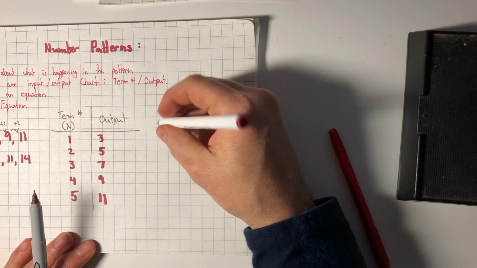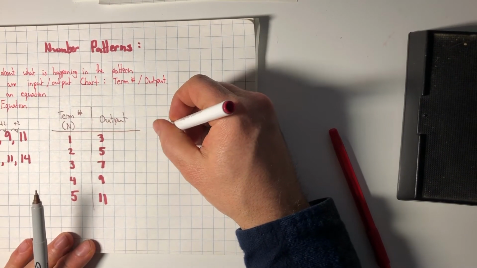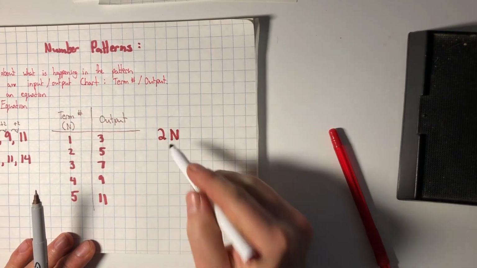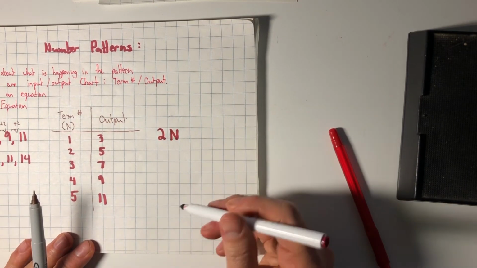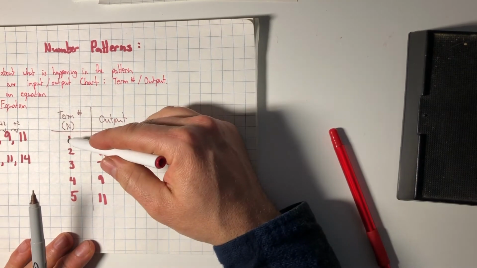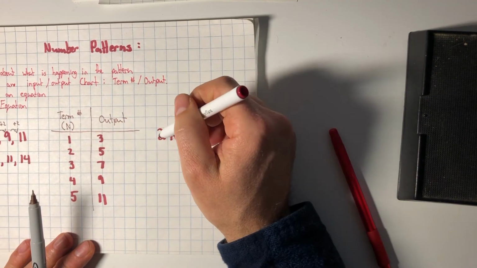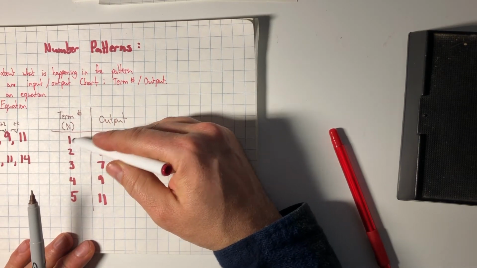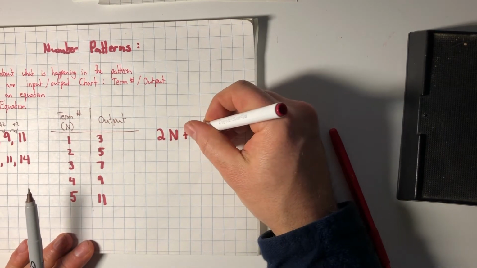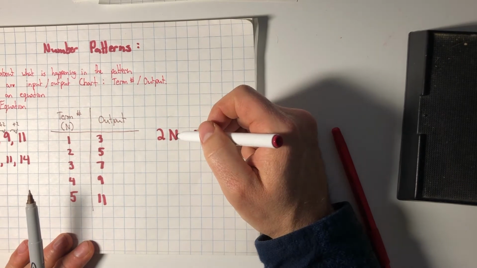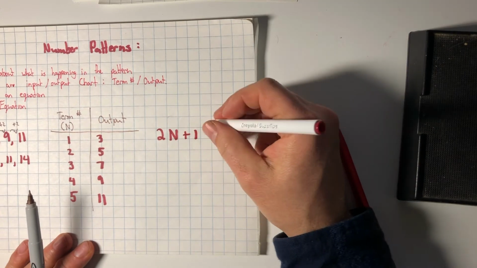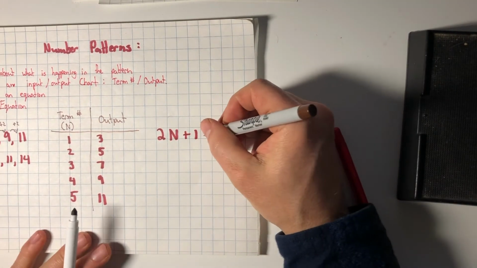So this is how that equation would look. It would be 2 times n. I don't know if you remember, but when we put a number beside a variable, it means that they're multiplied together. So if I plug in 1 as n, it would be 2 times 1, which would be 2. Well, that doesn't give me the answer of 3, but I can add 1. So 2 times whatever the term number is, plus 1. Well, that gives me the answer in the first stage. Here, we'll plug it in.